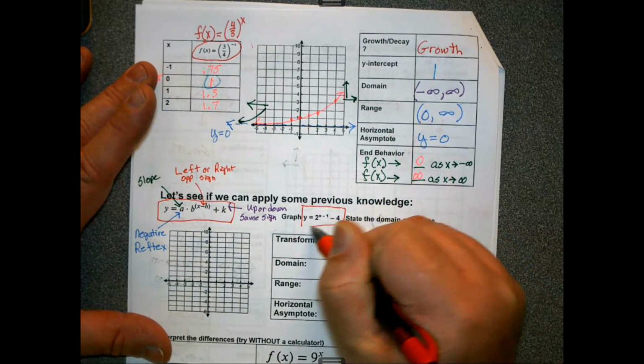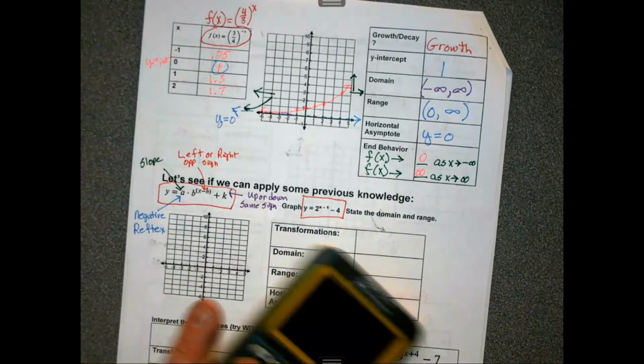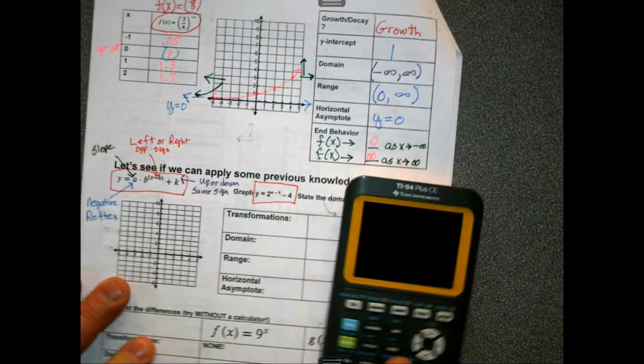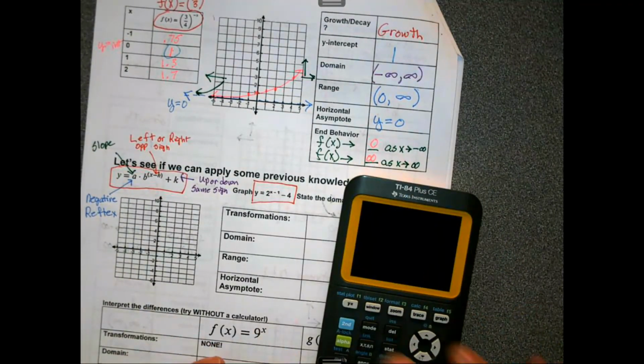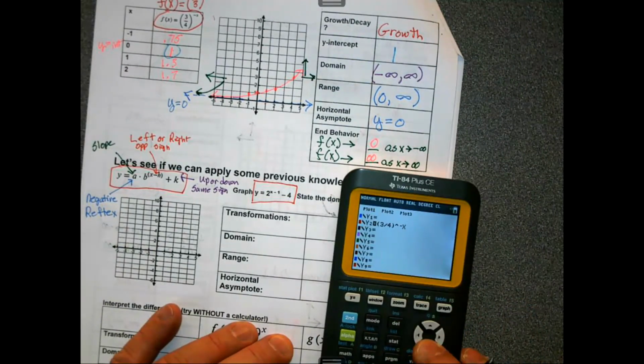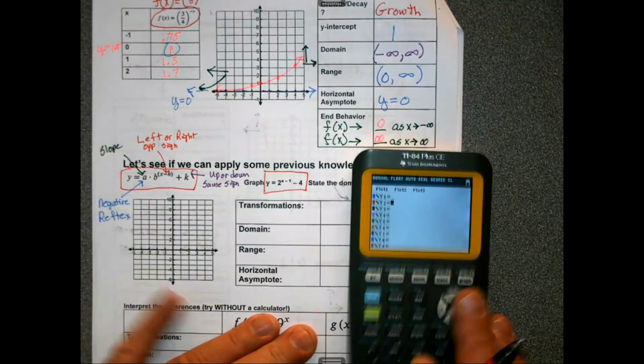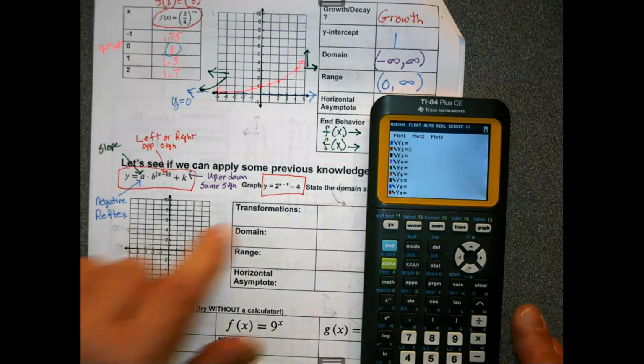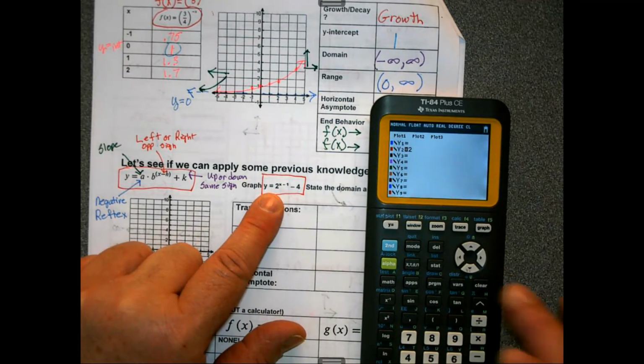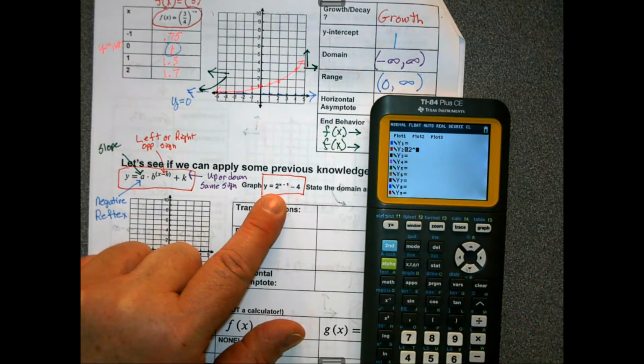Here's our function. So they want us to put this in and graph it. Going to put this in my y equals. So I have 2 raised to... Now you're going to have to put the exponent in parentheses, okay? The x minus 1.